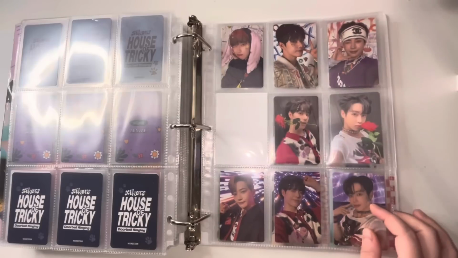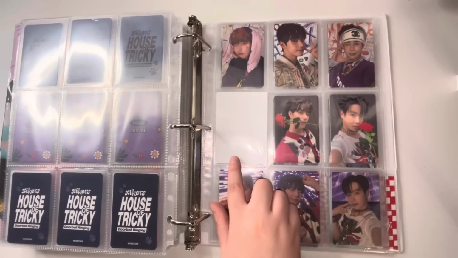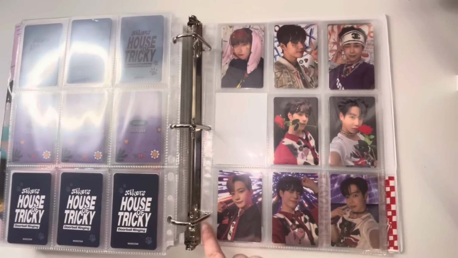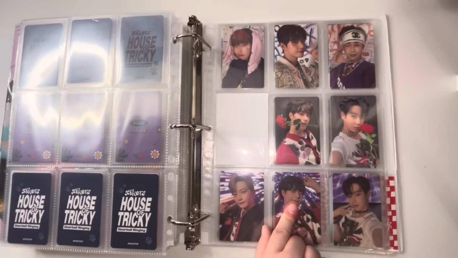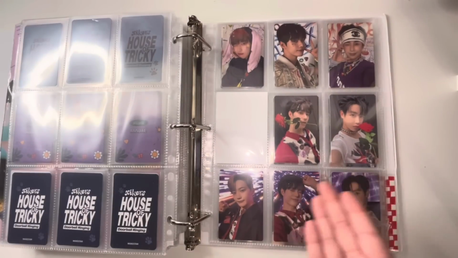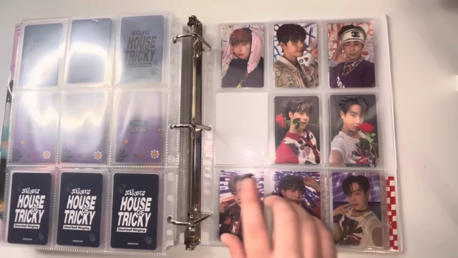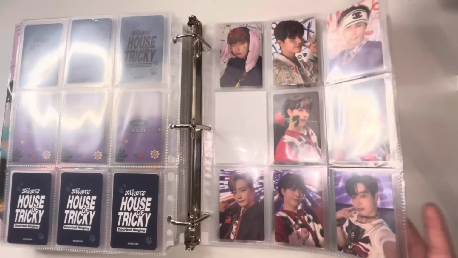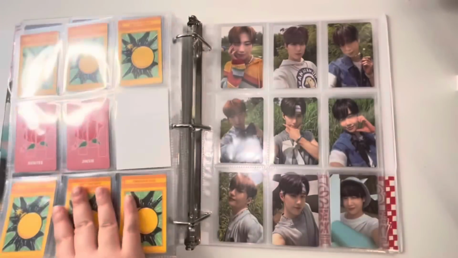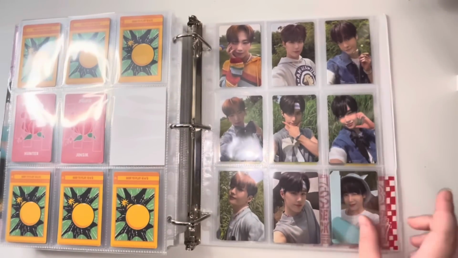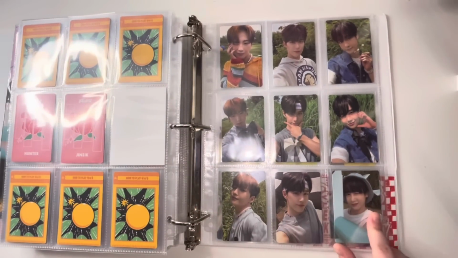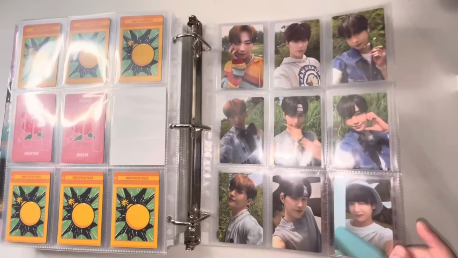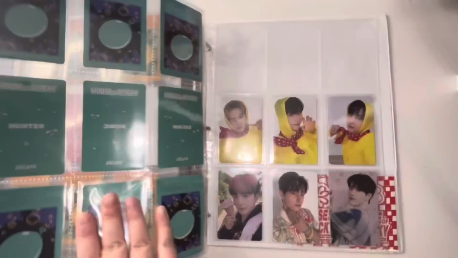And then this was their latest comeback, How to Play. So I collected the Target cards because they matched this outfit. These concepts didn't match, so it didn't really matter which concept I picked. So I did get Minjay's Target card. I just have to put it in here in my next storing video. And then the US cards matched this outfit and things. So yeah, that is everything for that.